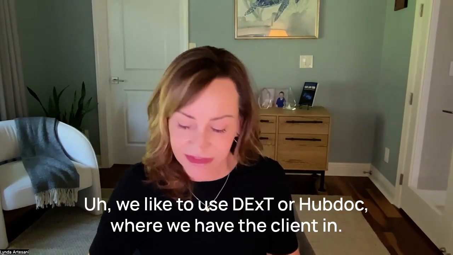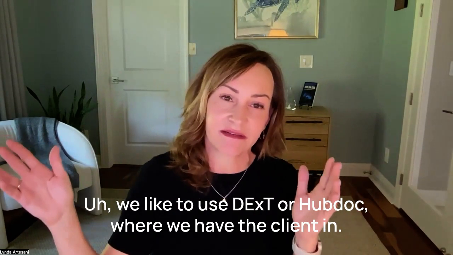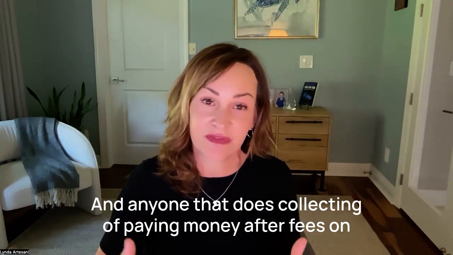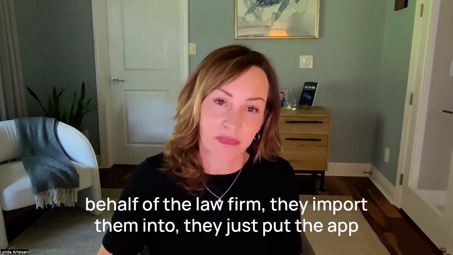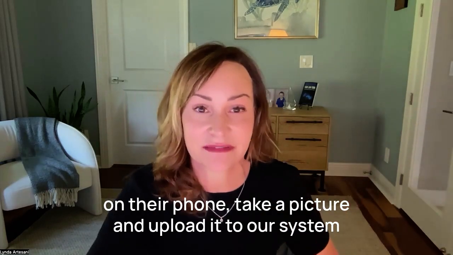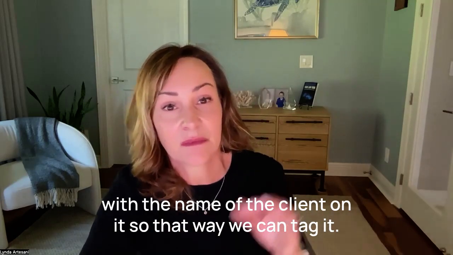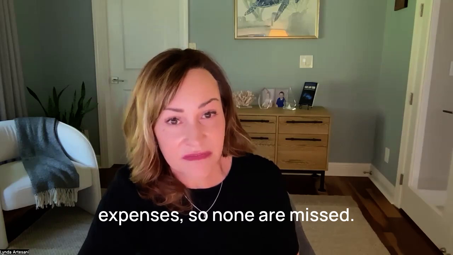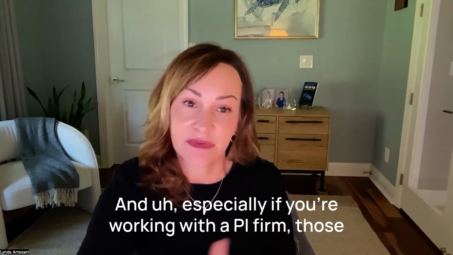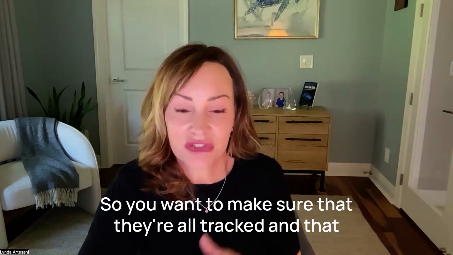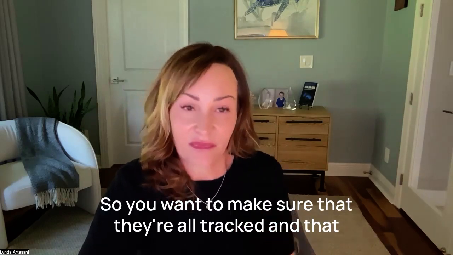We like to use Dext or HubDoc where we have the client and anyone that does collecting or paying money for fees on behalf of the law firm, they just put the app on their phone, take a picture and upload it to our system with the name of the client on it so that way we can tag it. We've got systems in place to track all the expenses so none are missed. And especially if you're working with a PI firm, those expenses can go over 2, 3, 5 years. So you want to make sure that they're all tracked and that they're billable.